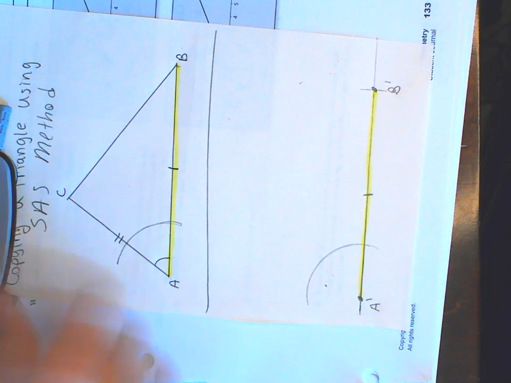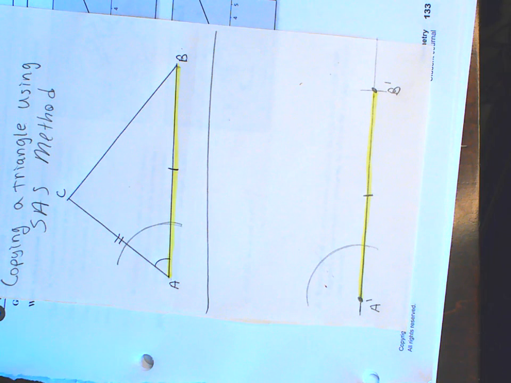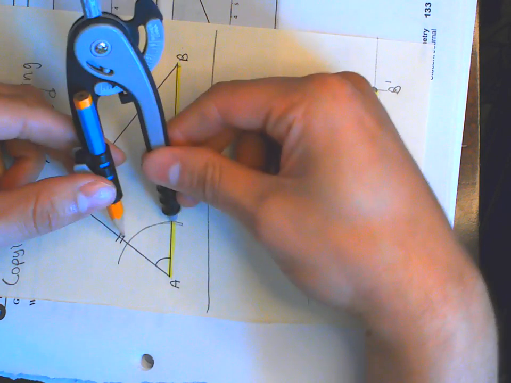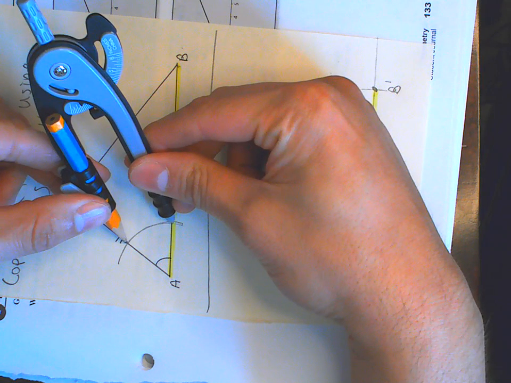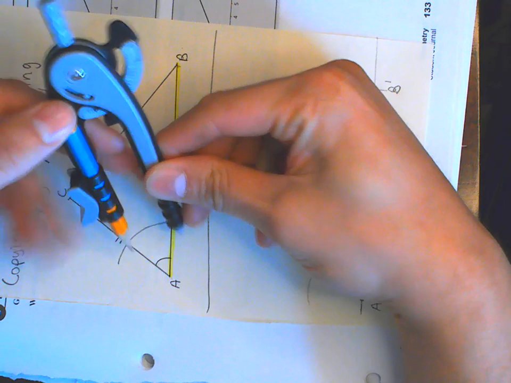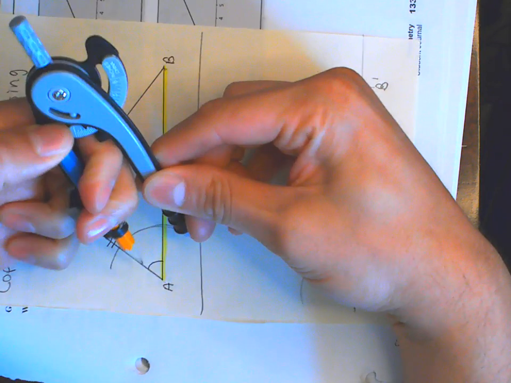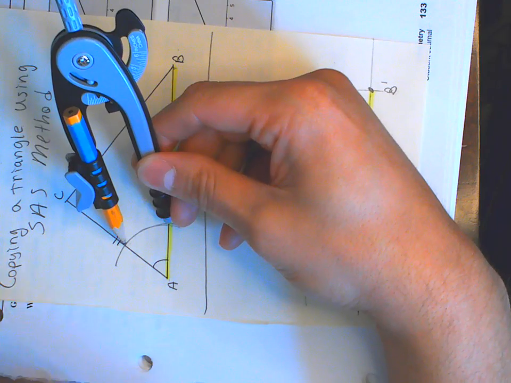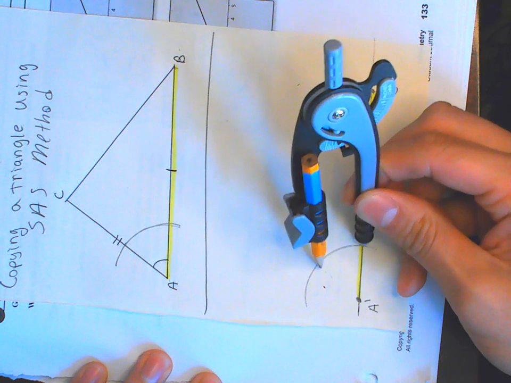All right, so now in order to copy the angle, you have to measure from here to here, like this. Hopefully you guys can see that. I can probably stick my pencil out a little bit more. From here to here, and then copy it from here to here.